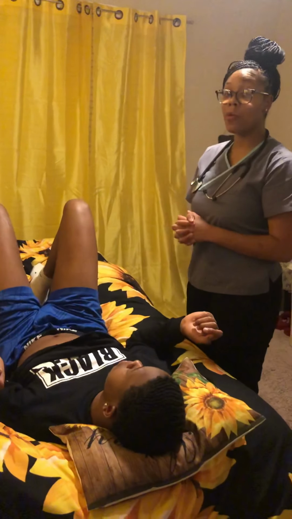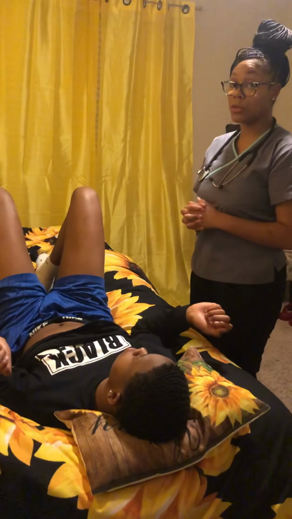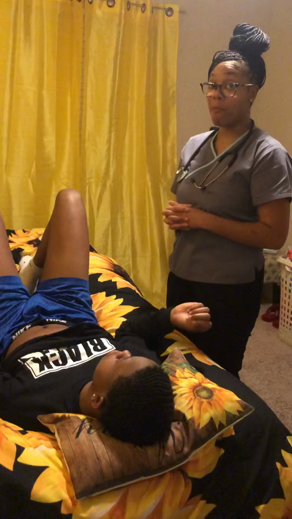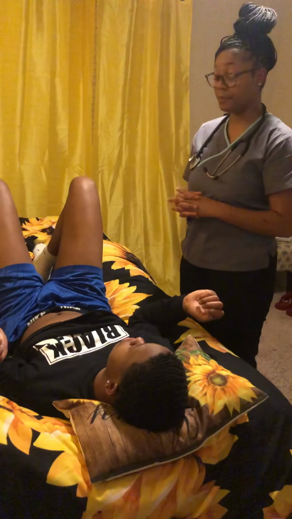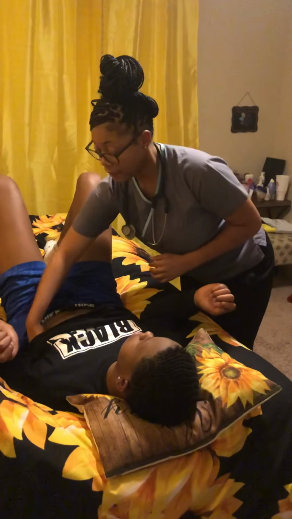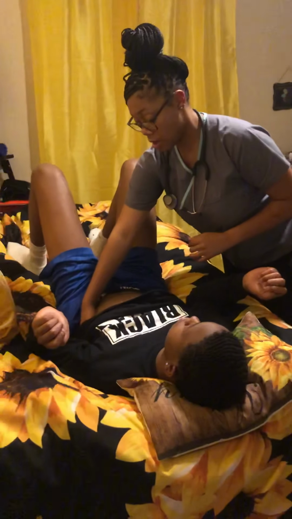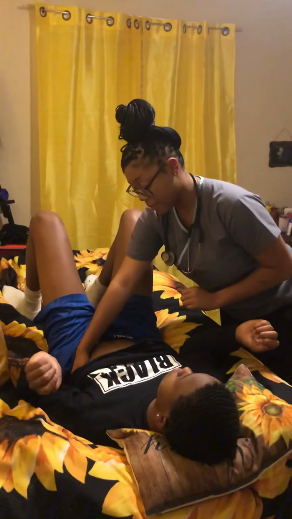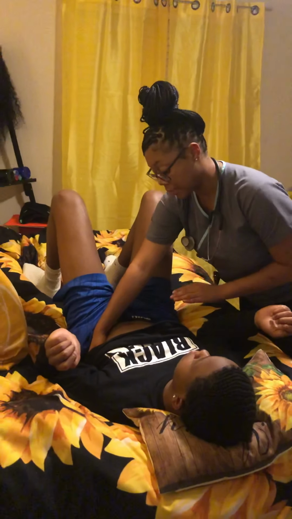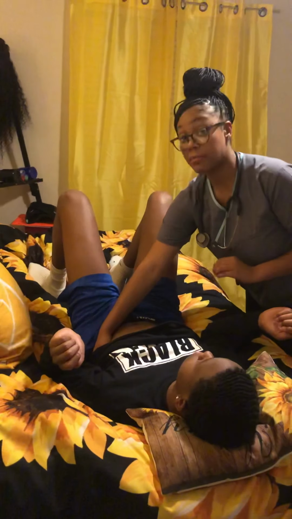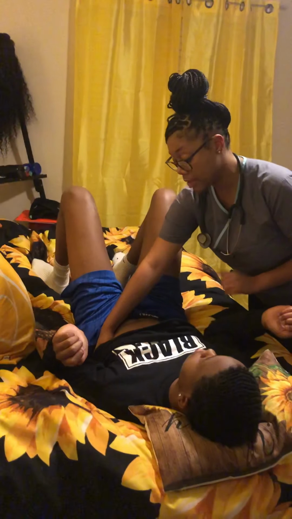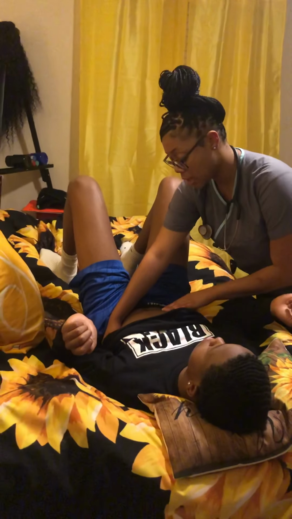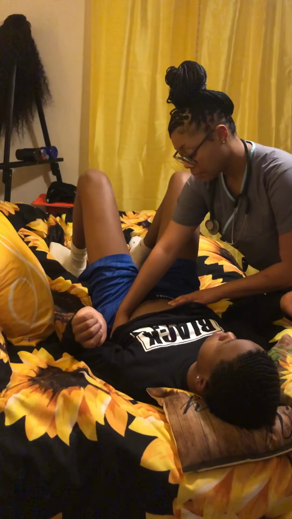The next thing that I'm going to do is palpate the border of my patient's spleen. I will hold my hand this way towards my patient's axilla, and I will begin to palpate around the border of my patient's spleen. Doing the same method, I will ask my patient to inhale, and I'll begin to palpate as my patient exhales.